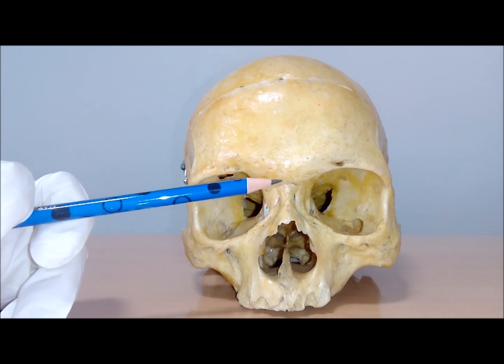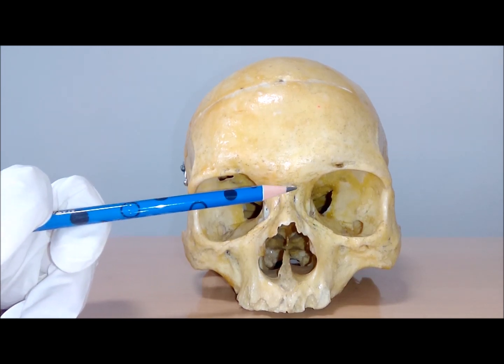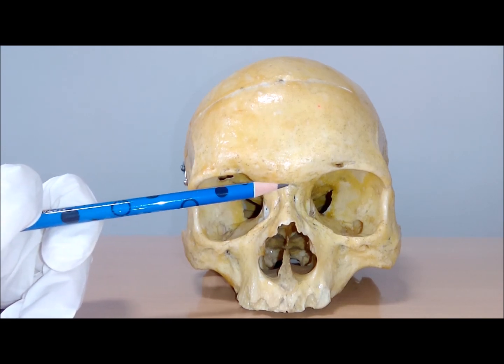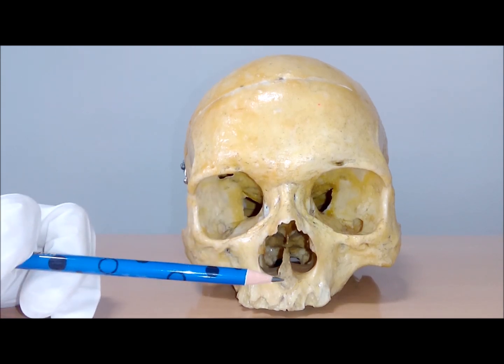Then the next point in the midline is the nasion. Nasion is the most anterior point of the frontonasal outline in the midline. This is the frontonasal outline. This is the most prominent point. This is the nasion.